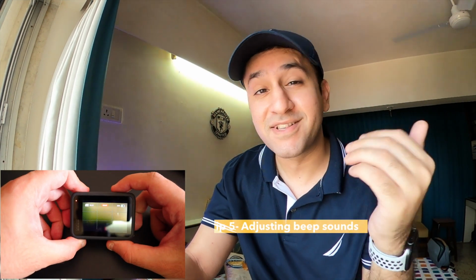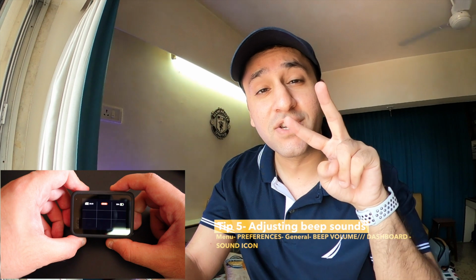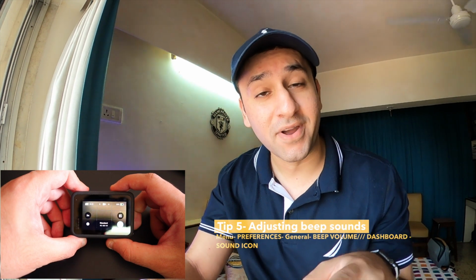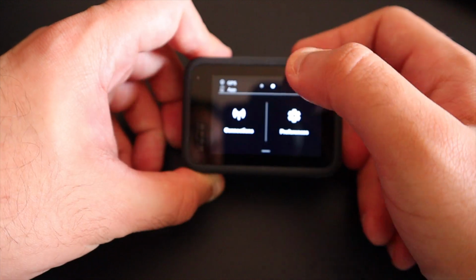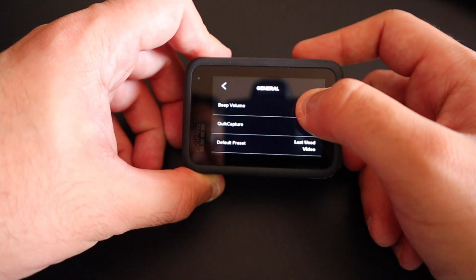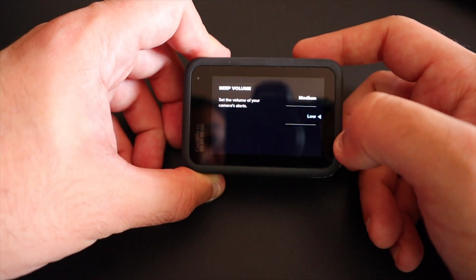stories. Something that can get you into a lot of trouble is the loud beeping noise that the GoPro actually produces when you start and stop recording or change any of the settings. And there are 2 ways to actually toggle this sound on your camera. One is by going down to your dashboard, swiping to the left, going to preferences, going to your general settings and adjusting the beep volume between high, medium and low.